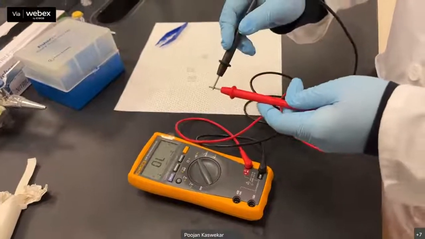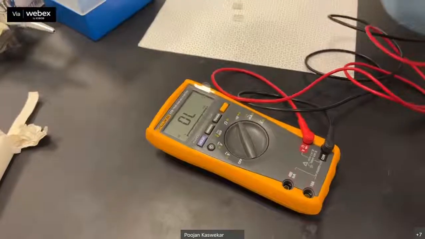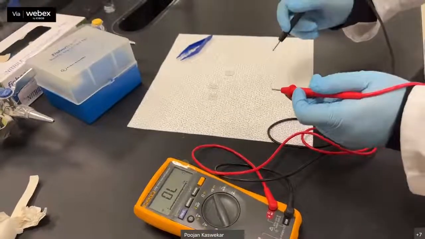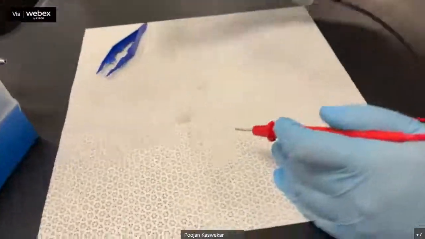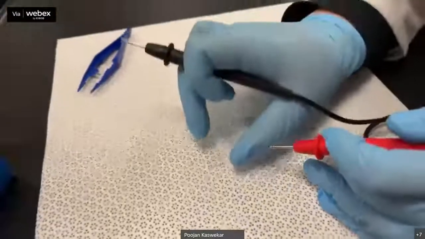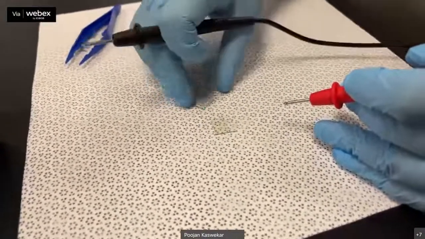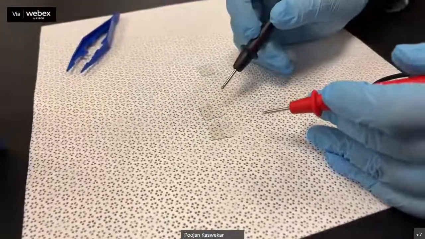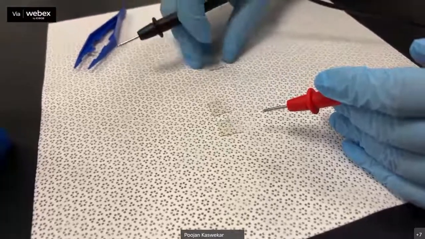You can see the numbers, that is the resistance, and we use it to check the conductivity of the FTO side of the samples. There are 3 samples. As discussed earlier, the FTO side is on top with color, and the bottom transparent part is pure glass.